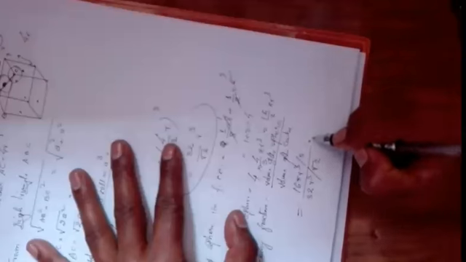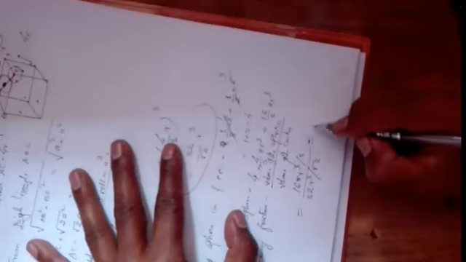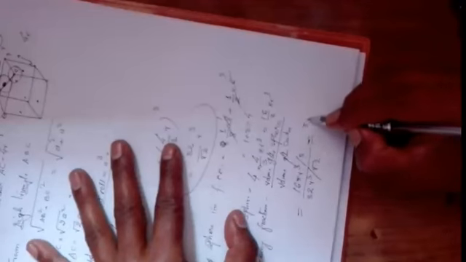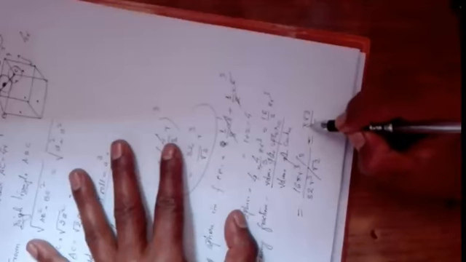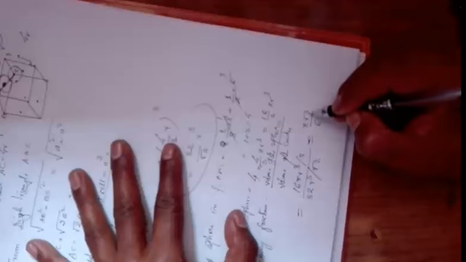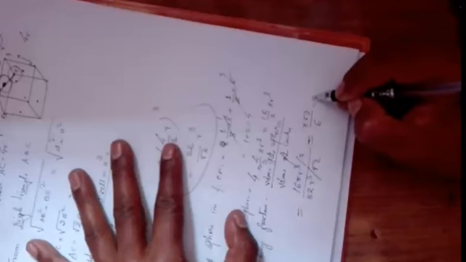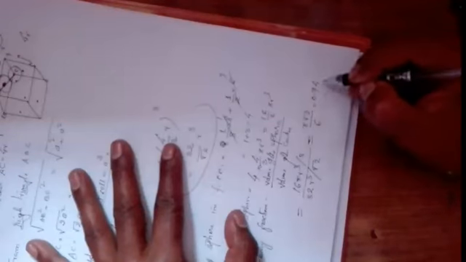After all, when you cancel, you will find out that it is pi root 2 divided by 6. Putting the value of pi as 3.14, multiplied by root 2 divided by 6, you will get 0.74, or percentage occupied is equal to 74%.